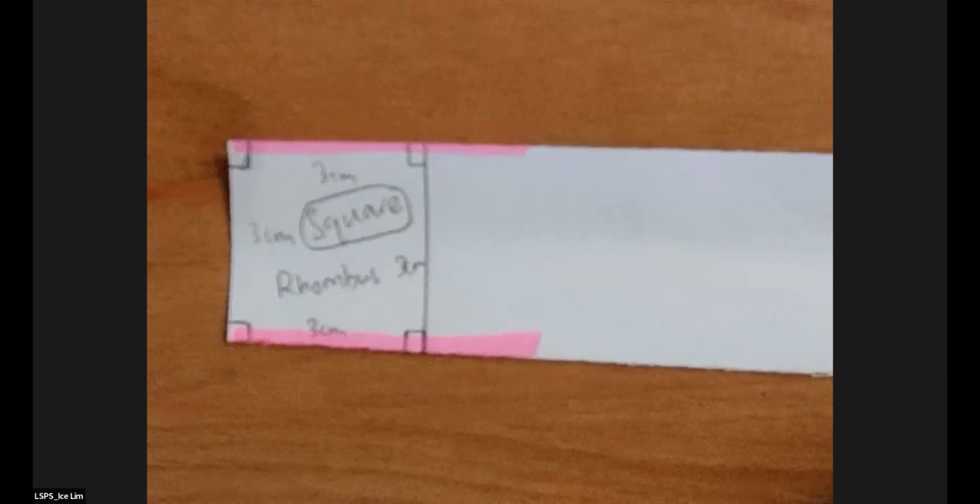You can also say it's a rhombus. It's a rhombus that has right angles, accurately known as a square. Why is it also known as a rhombus? Because it fulfills the property of 2 equal sides.